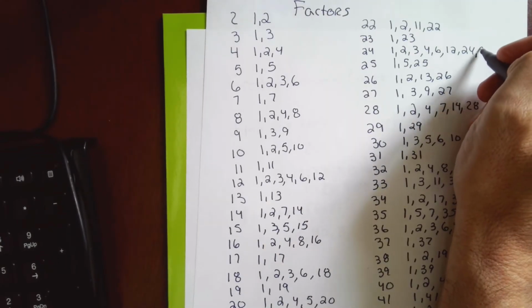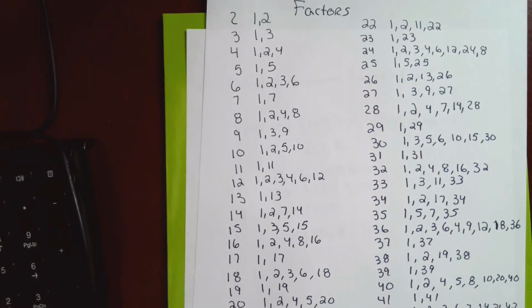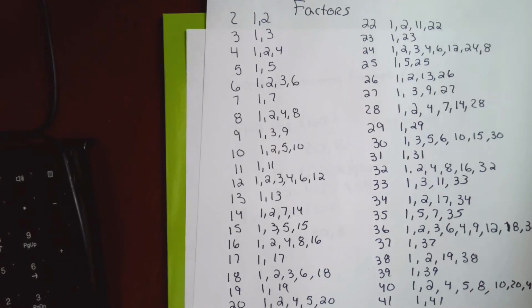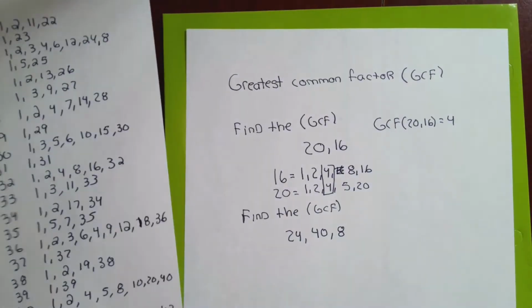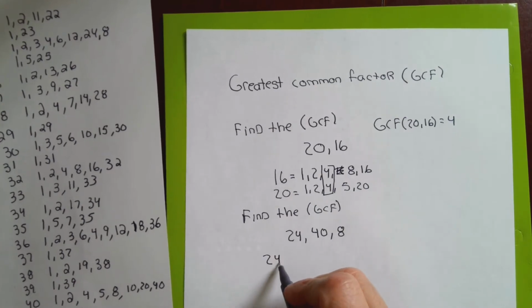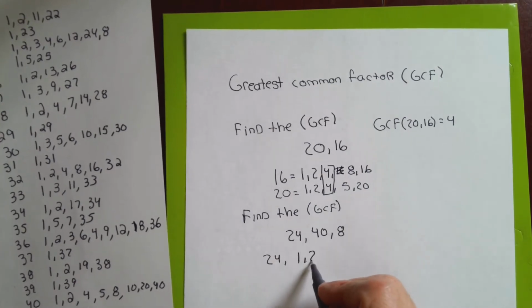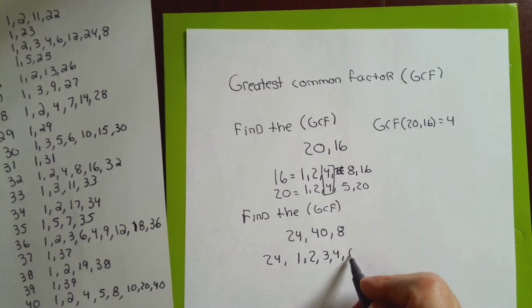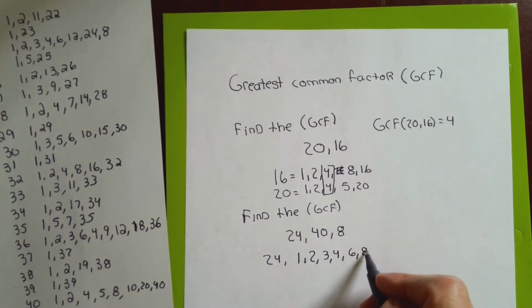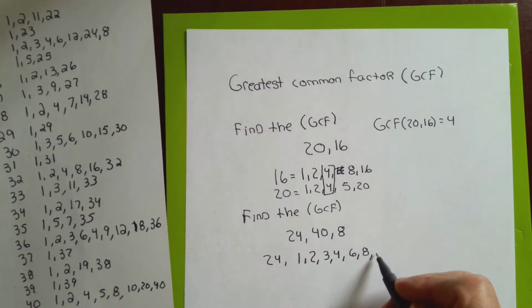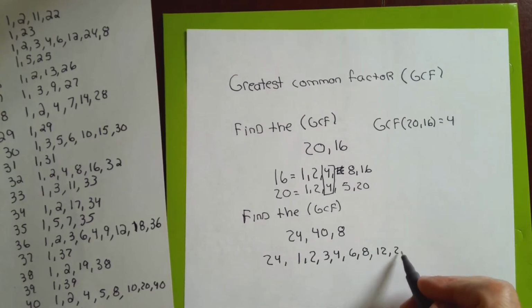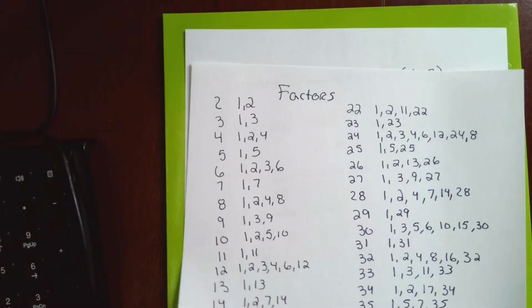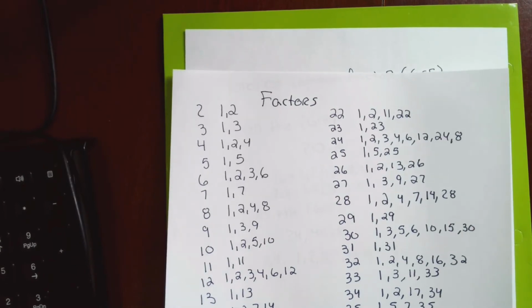I made this real quickly and I might have forgotten some. I'll insert them as I figure out what I forgot. So the factors of 24 are 1, 2, 3, 4, 6, 8, 12, and 24.